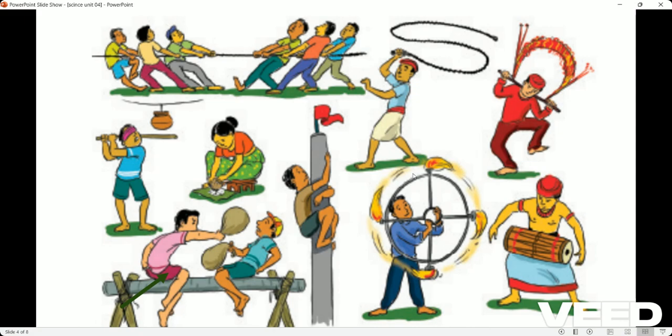Then below that, a man is rotating a fire on a circle. Yes, it is rotating a wheel of fireballs. We call the man who is rotating the fireballs an acrobat. So next to that, there is a man playing a drum. We call that drumming. And above that, the boy is dancing, and we call it Kavadi dance. So now let's go to our next lesson.